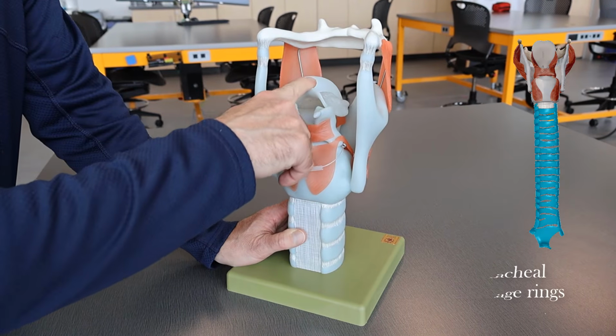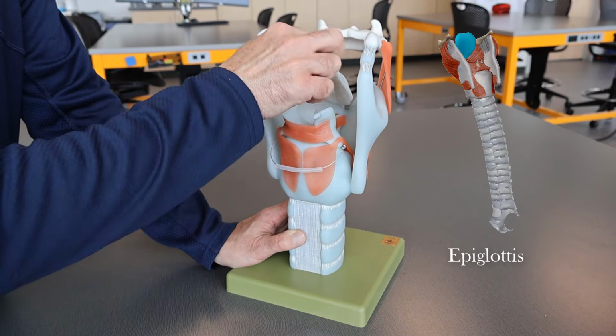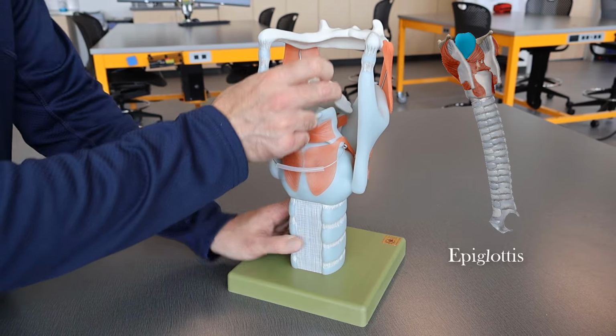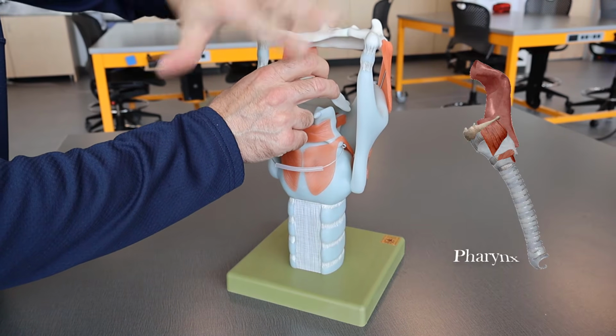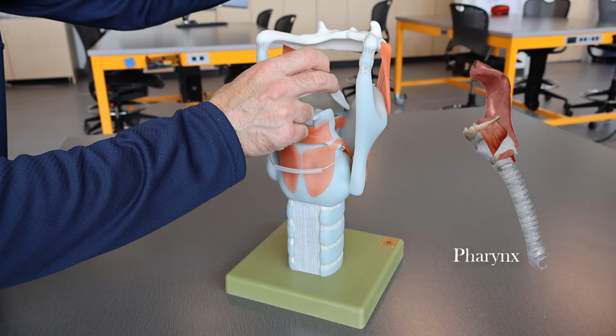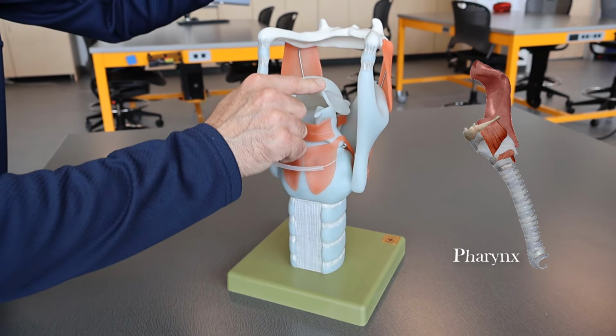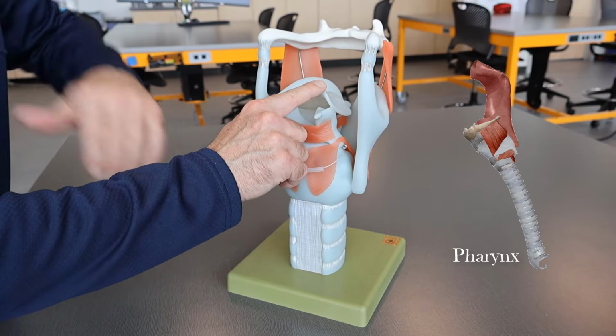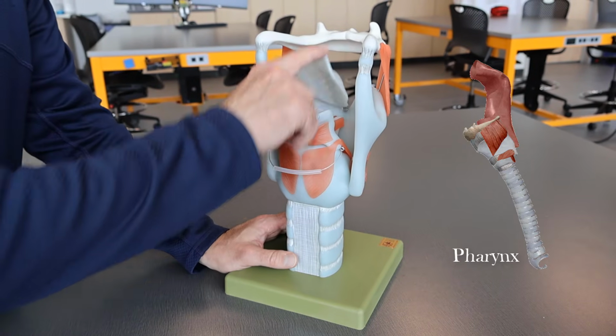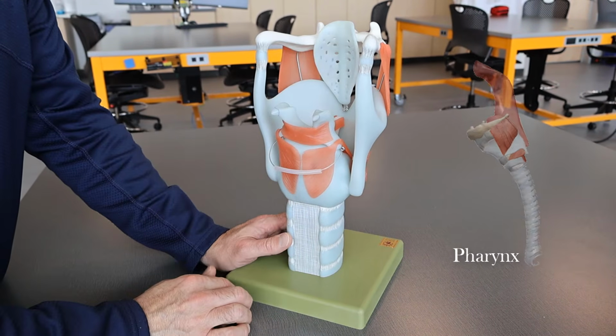One of the most important structures is going to be the epiglottis, so this is actually made up of elastic cartilage, and the pharynx is going to sit above and posterior to this area. So when someone is taking food or liquid into their mouth, that's going to pass over, and the epiglottis would come down and cover the airway at that point. So really important structure there.